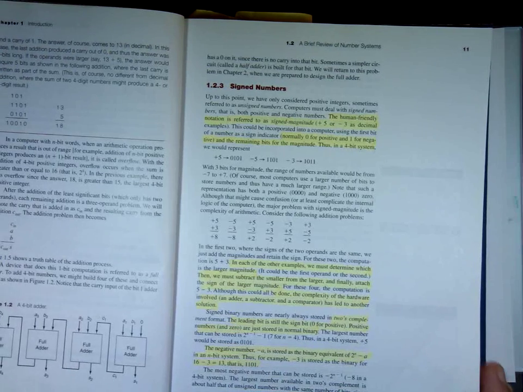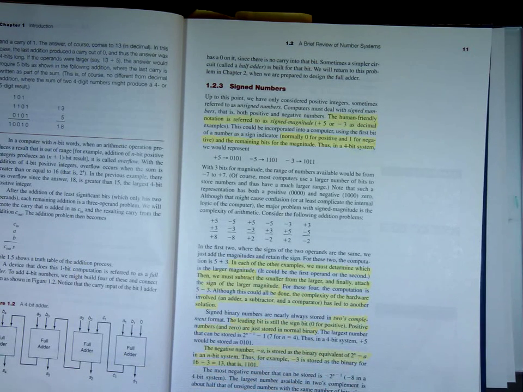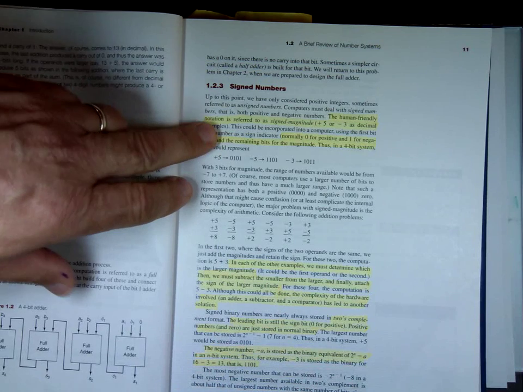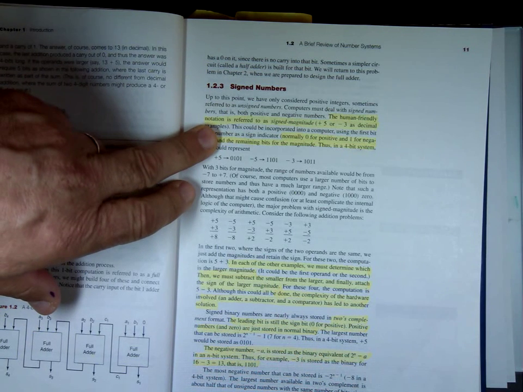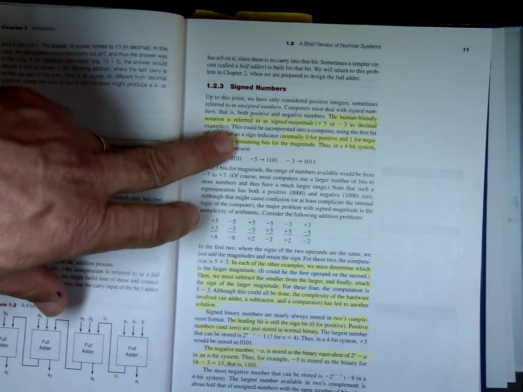So how do we handle signed numbers? Now, I said you and I deal with negative values. How does the machine deal with negative numbers, like a -3? When you start dealing with positive and negative numbers, we're dealing with signed numbers.